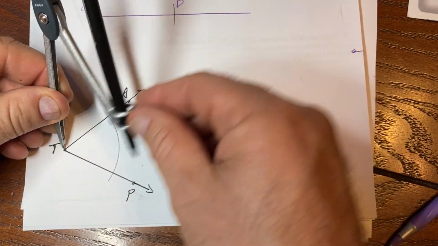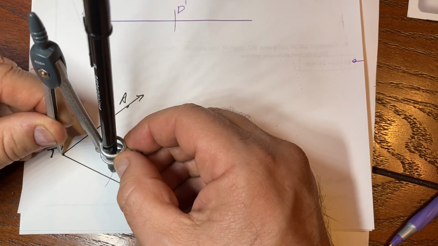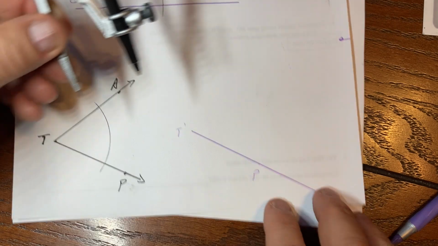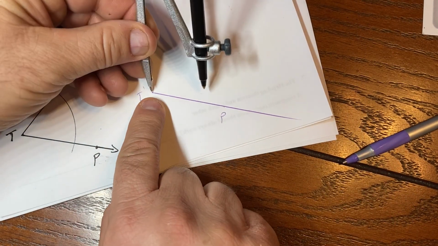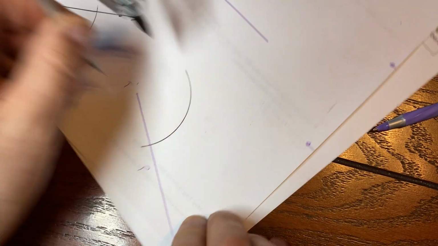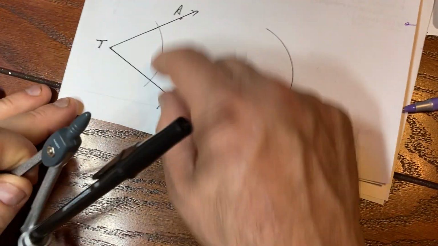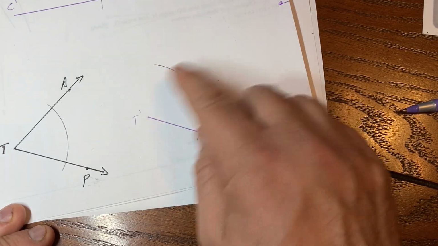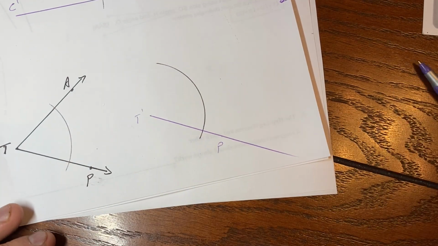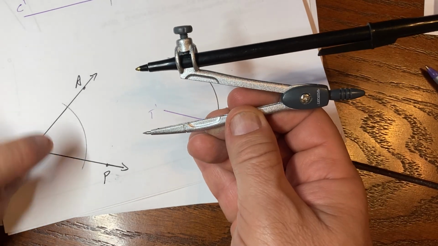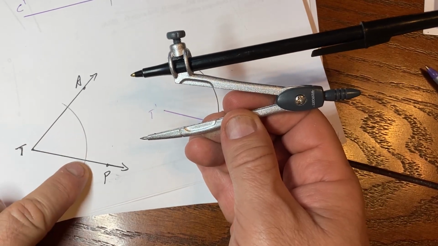Pointing end back there. Adjust this so it matches that arc. There we go. Do not change the setting. Pointing end now on this point, T prime, and swing an arc. This arc has to be the same length as this arc. Okay, now we're good. So this arc crosses the ray right there and right there.